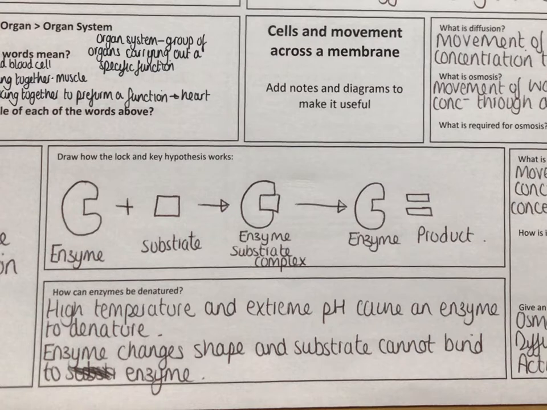How can enzymes be denatured? So high temperatures and extreme pH can cause an enzyme to denature. And what that means is that the enzyme will change shape and a substrate cannot bind to the enzyme. With that then, the reaction will stop. It will decrease until eventually the reaction stops.